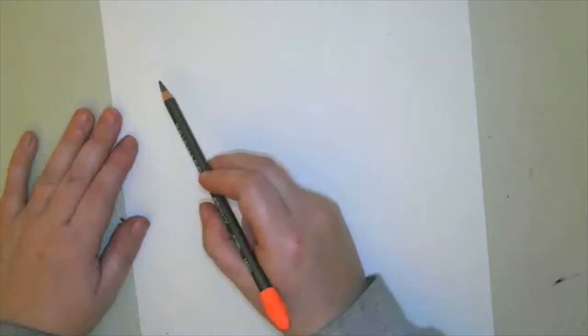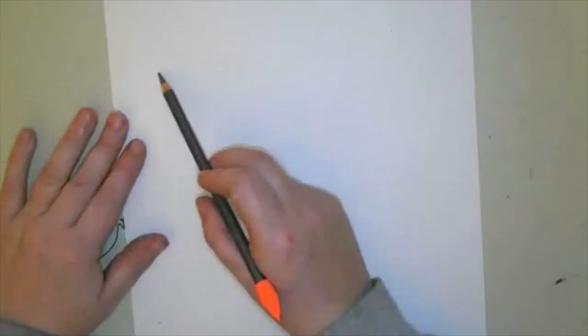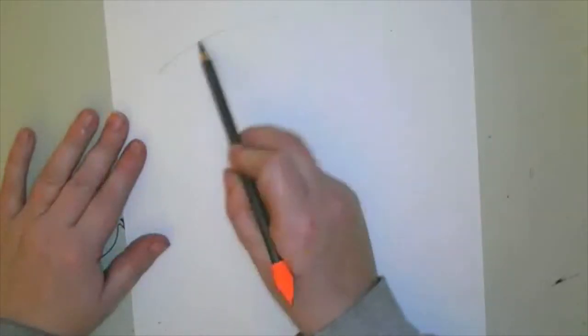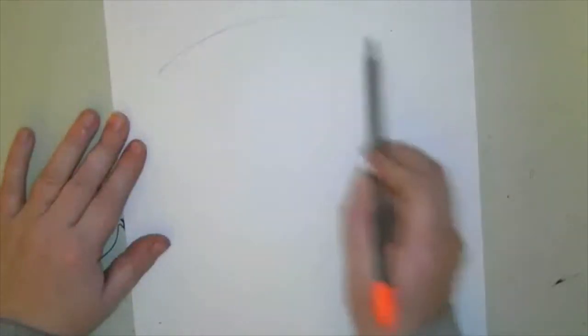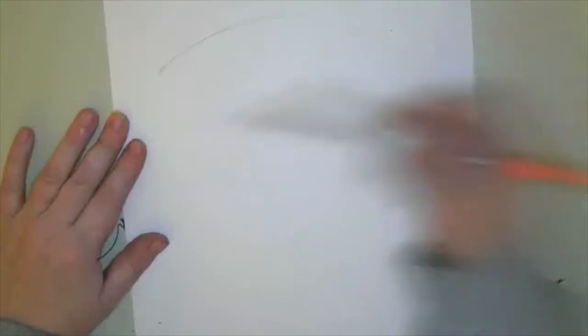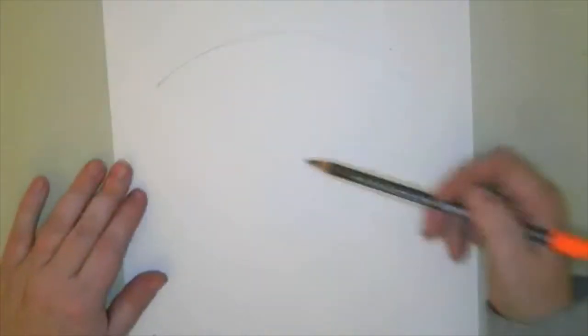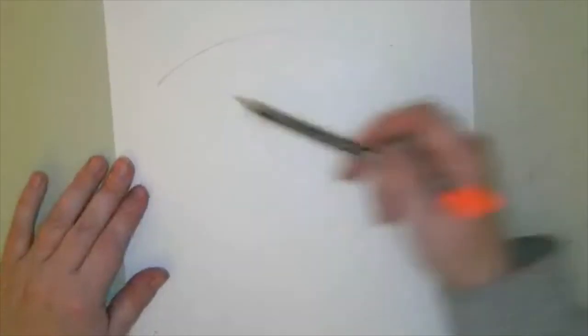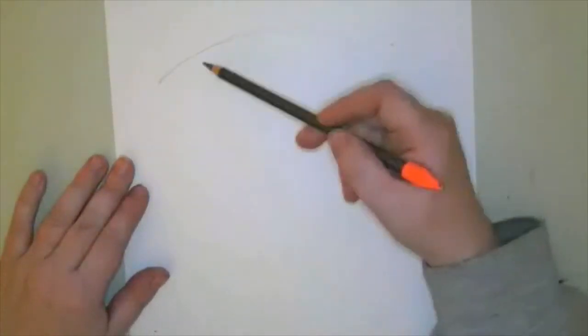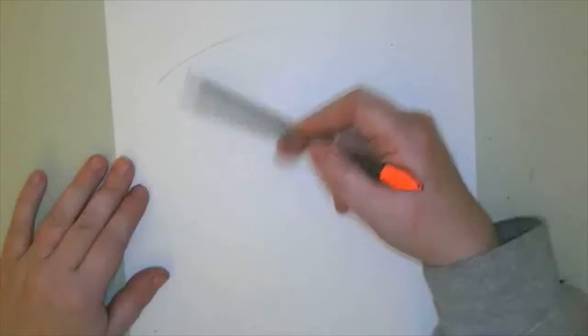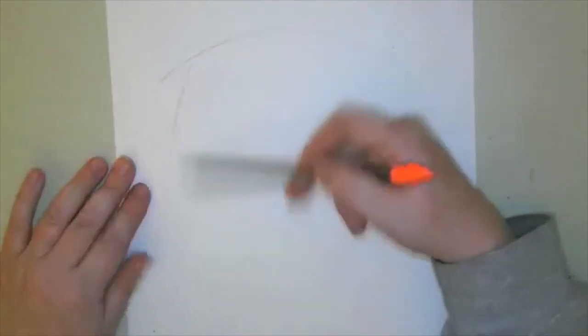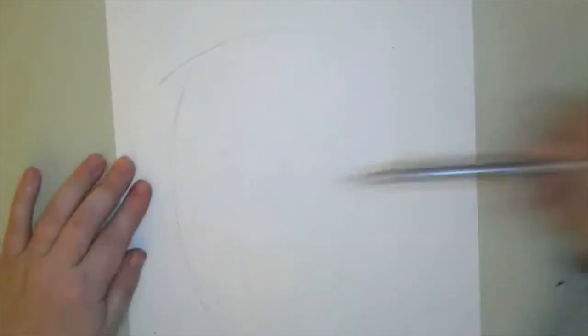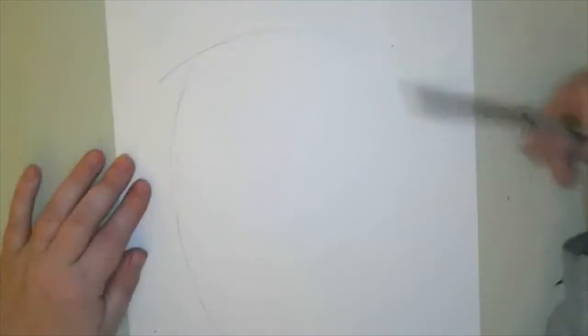Okay, so the first thing that I want to do is get my basic shape. I'm going to start by drawing a big curved line. What is this going to be? I'm drawing his head and everything. So I'm going to draw a shape like that, and then I'm going to draw a big curved line underneath that. A big curved line underneath that.